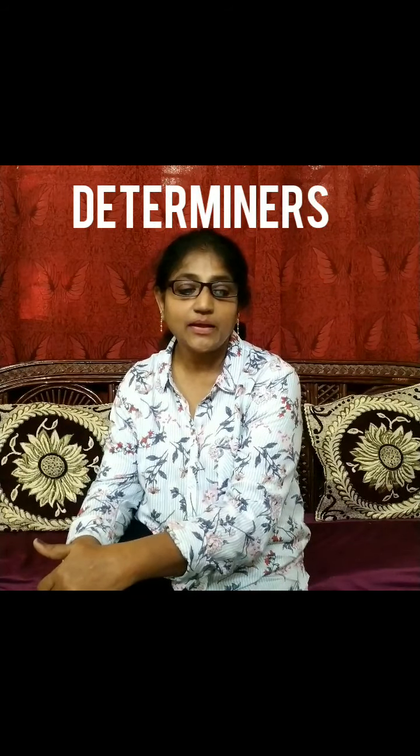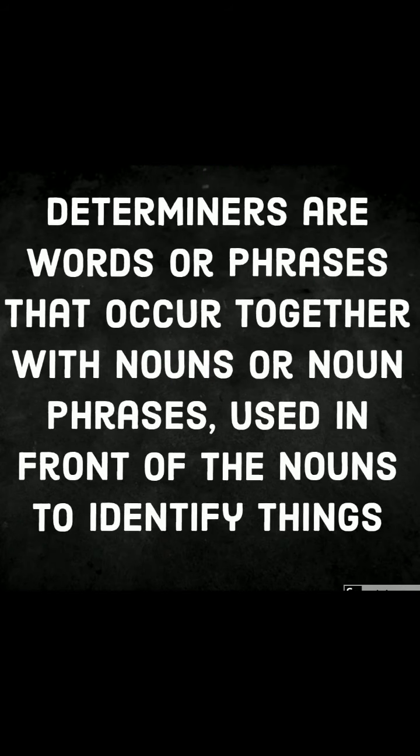The first chapter in grammar for this year is determiners. What are determiners? Determiners are words or phrases that occur together with nouns or noun phrases, used in front of the nouns to identify things.